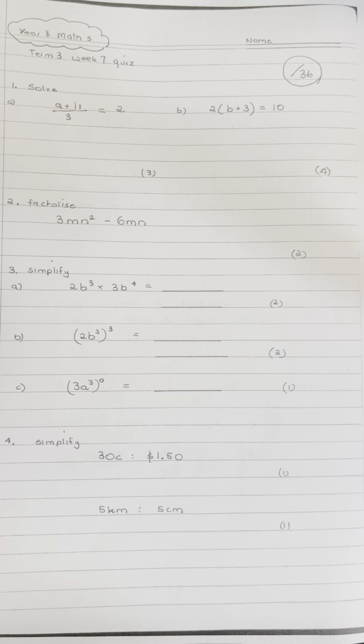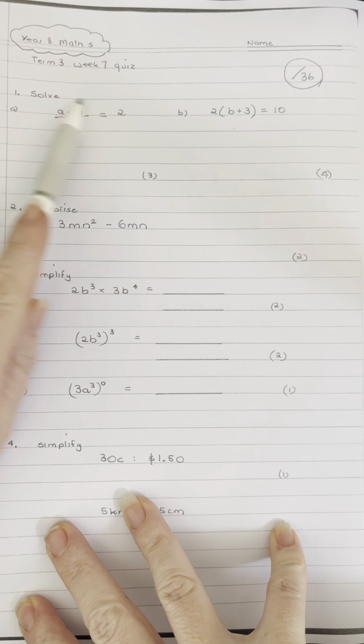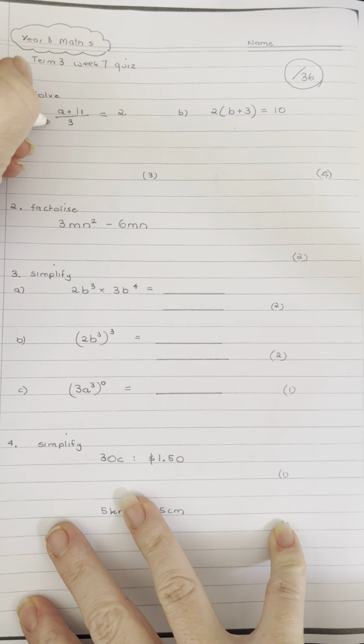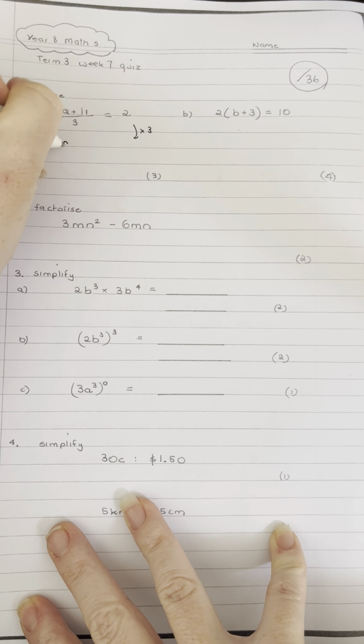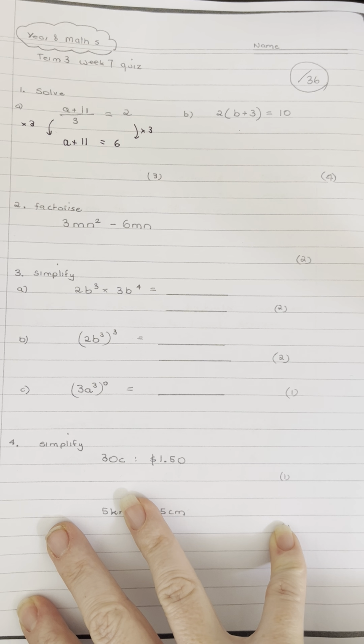I'm looking at our Year 8 Maths Term 3 Week 7 quiz, starting with some solving equations. So in this one we have a plus 11, over 3, is equal to 2. That means divided by 3. So my first step is I'm going to multiply by 3 on both sides. That'll leave me with the a plus 11 on that side and 6 on this side.